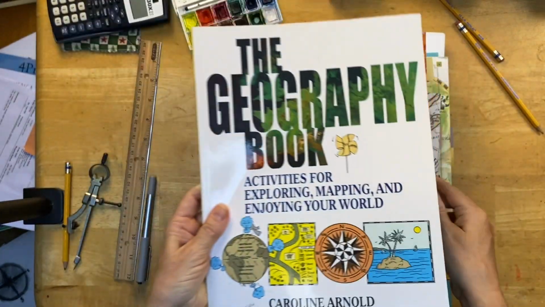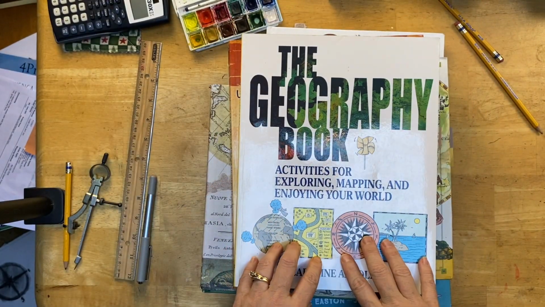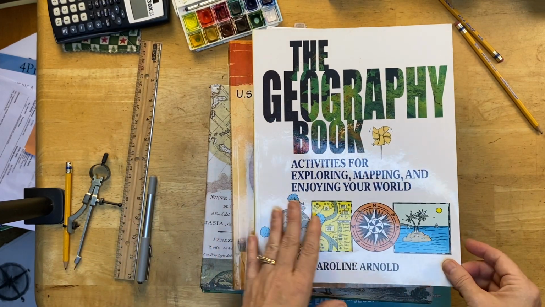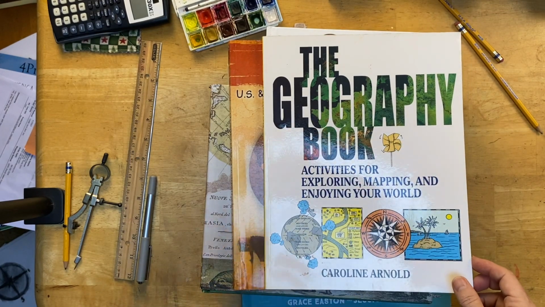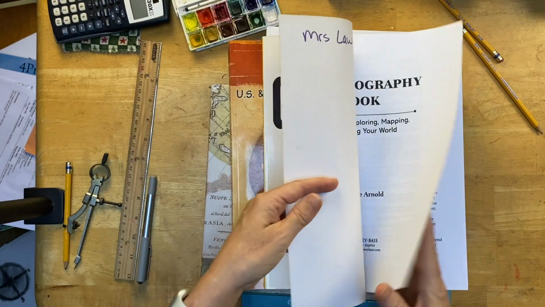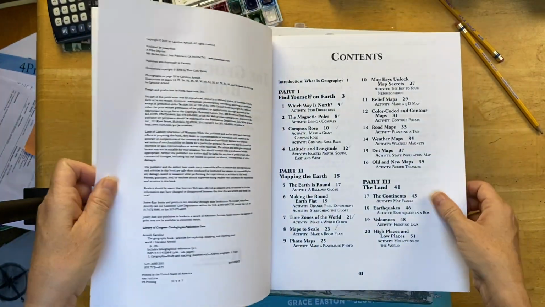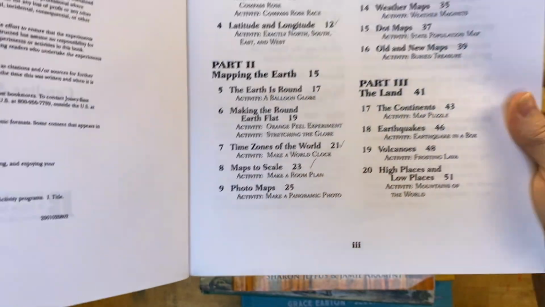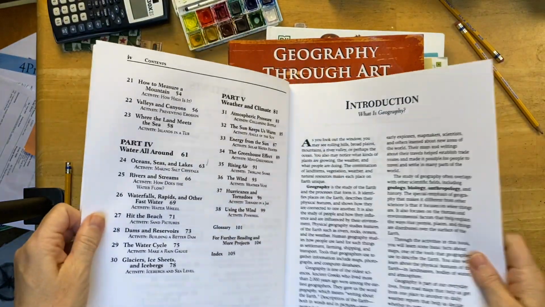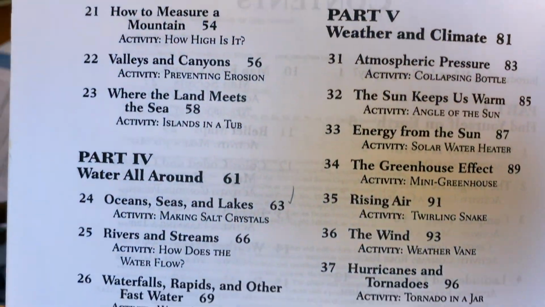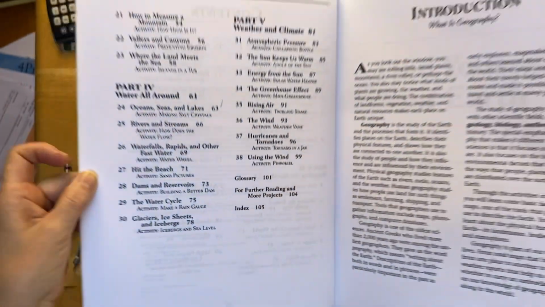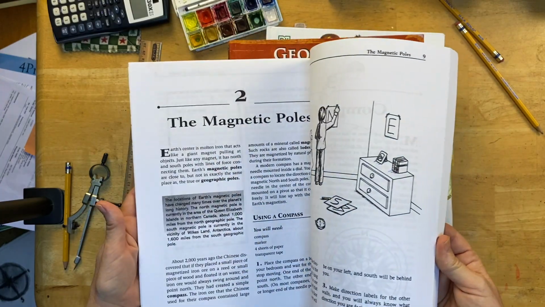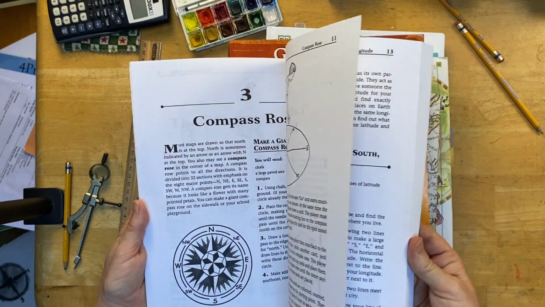I'm also using the geography book. We did many of these when we did this block in elementary school. We are, of course, upscaling any that we are doing now. You can see the table of contents for this here. And this just goes over, again, a list of projects having to do with mapping, some of which we are doing.